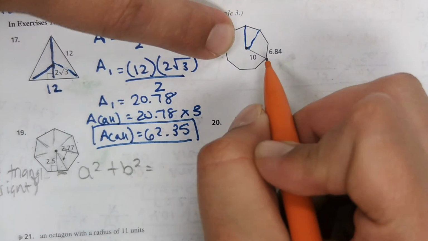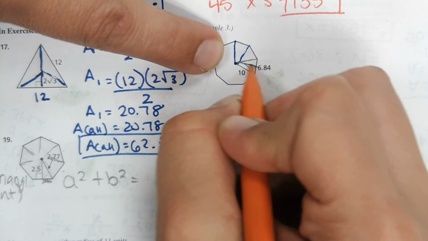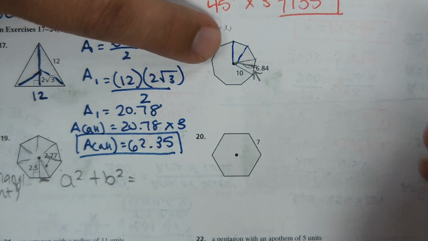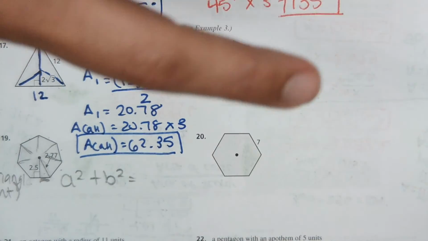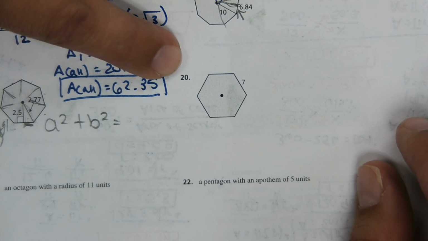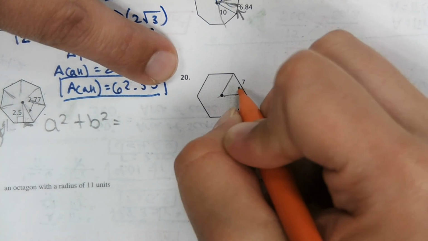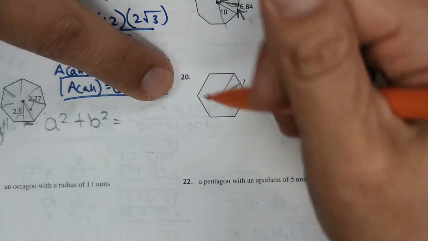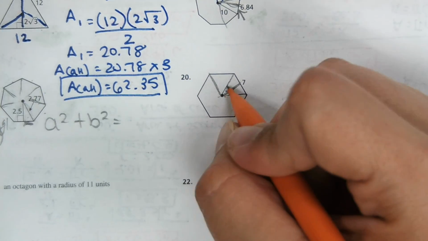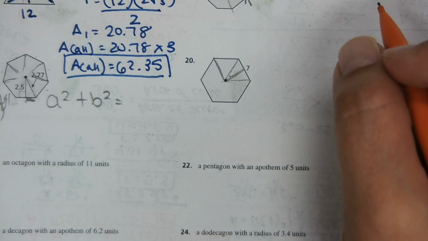This one over here is almost exactly the same thing, except they give you the whole length here, which you'd have to divide by 2 to get just this part. But then it would be the same thing. Find the area of one triangle, then multiply it by however many triangles you have. This comes up in another lesson too, so you will get to practice it. For number 20, it's even more complicated because they don't give you the apothem length or anything like that. But you could use the angles and trigonometry to find a missing side. But again, it's Friday, and I don't think we're up for all that. But that's how you could do it.